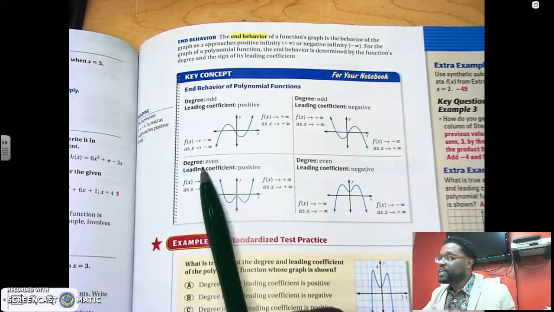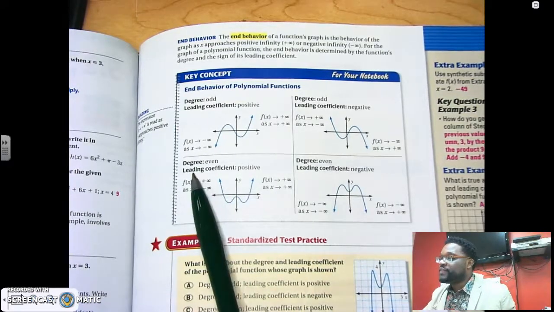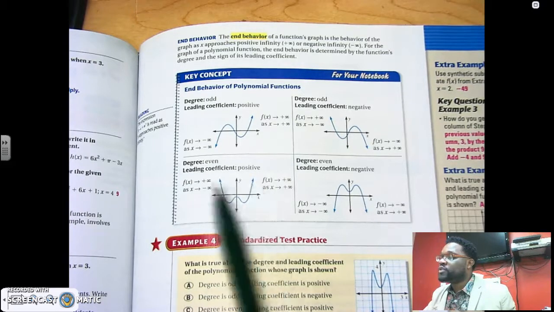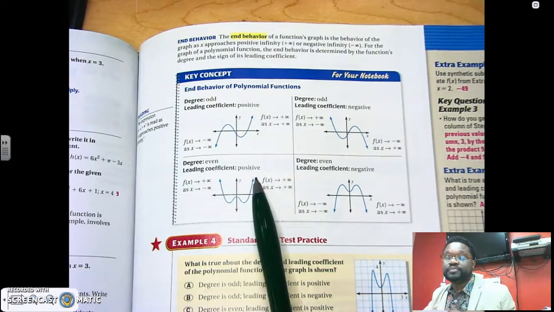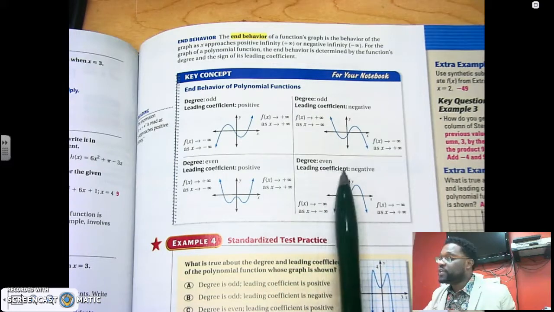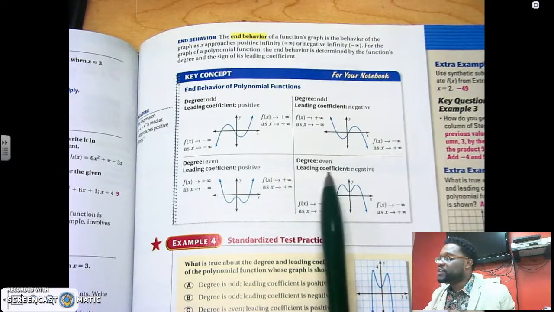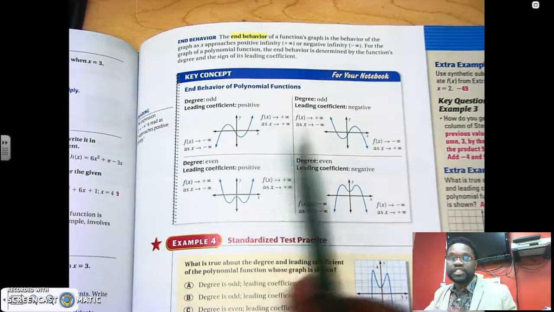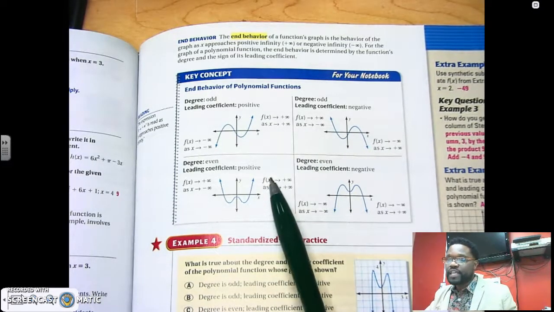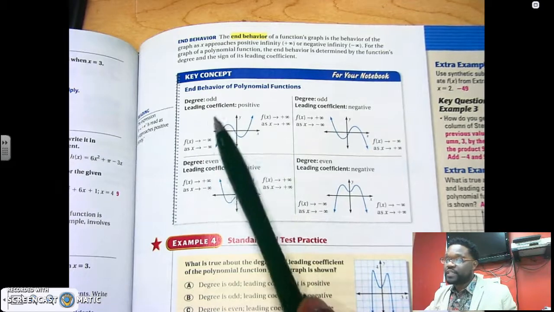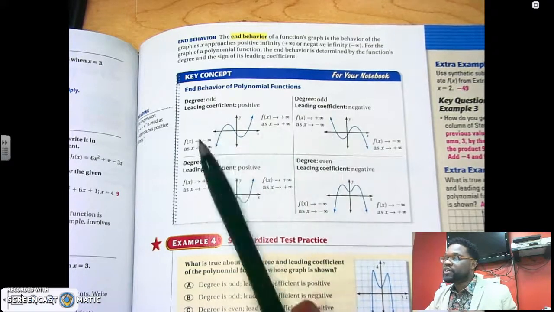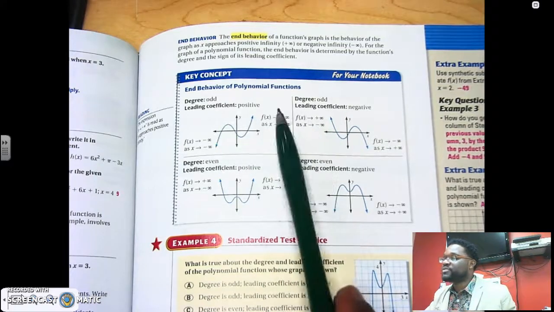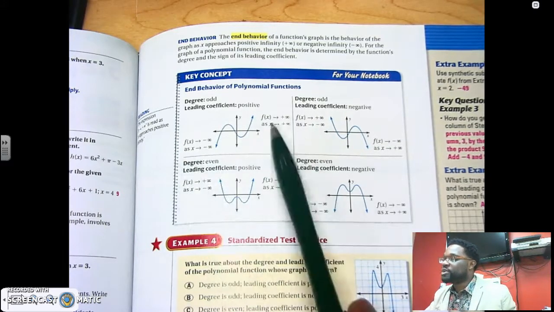Now, if the degree is even and the leading coefficient is positive, both ends are going to go in the same direction, up. If the degree is even and the leading coefficient is negative, both are going to go in the same direction, down. So what's the difference here? If you have an odd degree, the ends from left to right are going to go in different directions, meaning positive infinity and negative infinity are going in different directions.